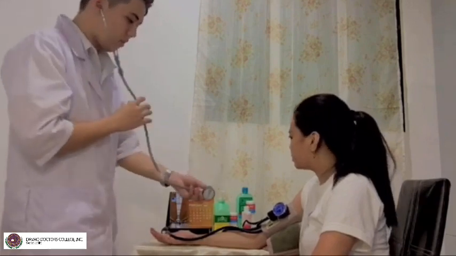Okay. So now we need to place the bell side of the amplifier of the stethoscope over the brachial pulse site, because blood pressure is a low frequency sound and it's best heard with the bell-shaped diaphragm.